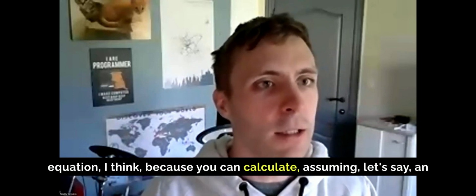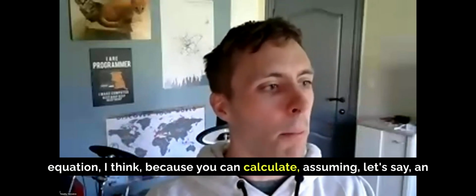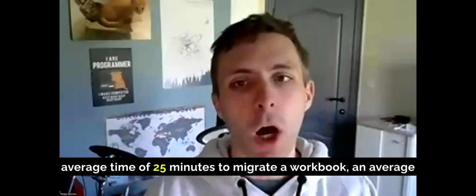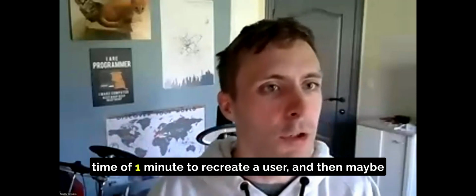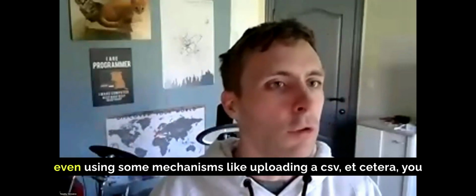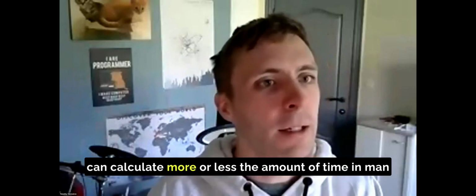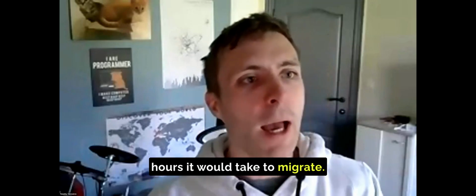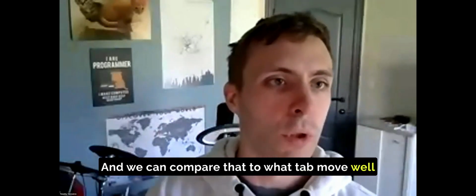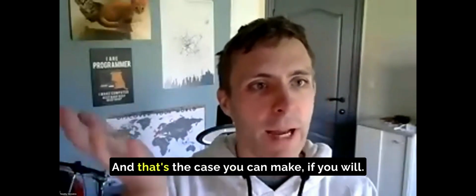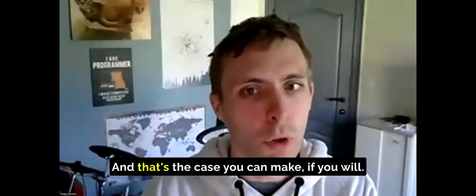you can calculate, assuming, let's say, an average time of 25 minutes to migrate a workbook, an average time of 1 minute to recreate a user, and then maybe even using some mechanisms like uploading a CSV, etc. You can calculate more or less the amount of time in man hours it would take to migrate, and we can compare that to what TabMove would need in amount of time to do that. And that's the case you can make, if you will.